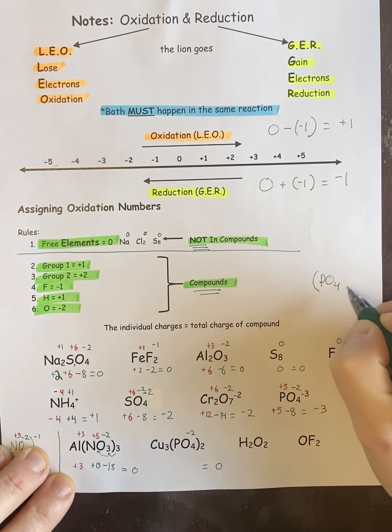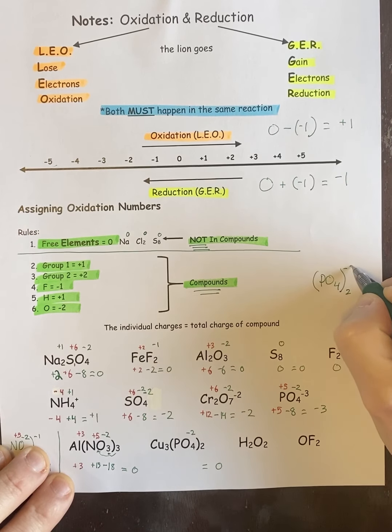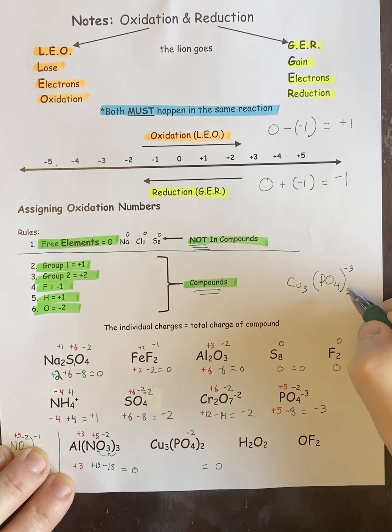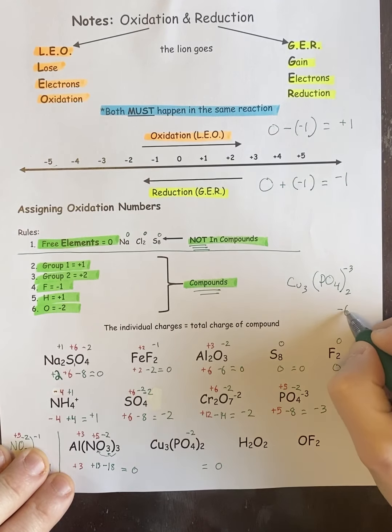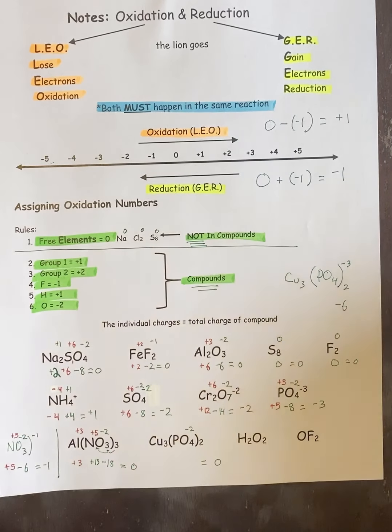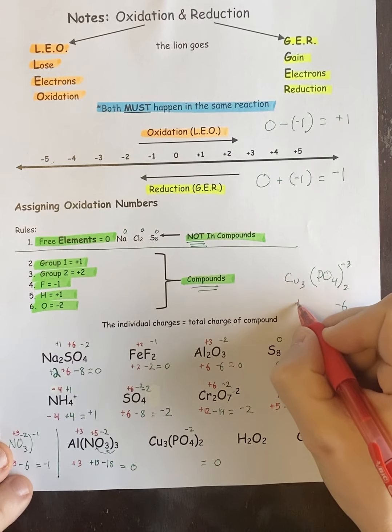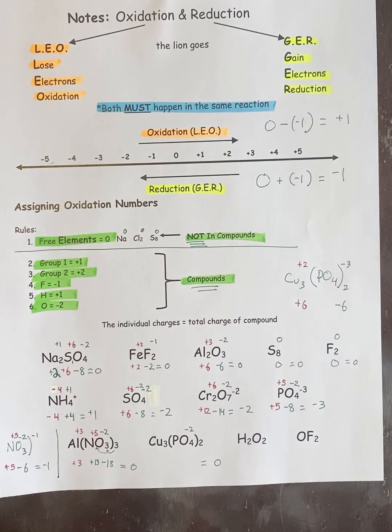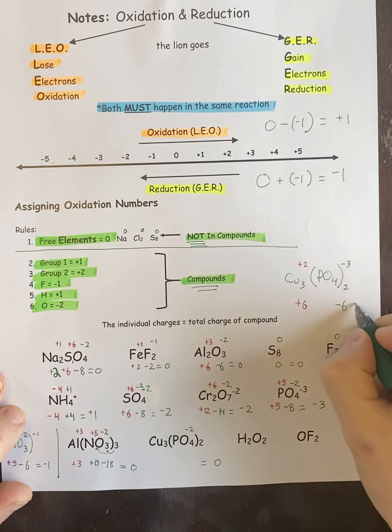If PO4 as a unit was -3, then my 2 PO4s would give me -6, which means my Cu is going to have to give me +6, which means they are +2 each. That's the true way to get it equal to 0.